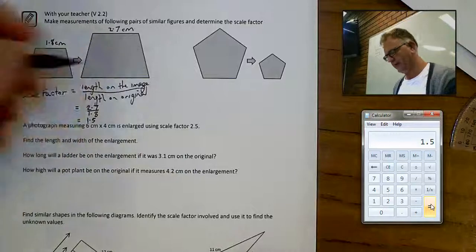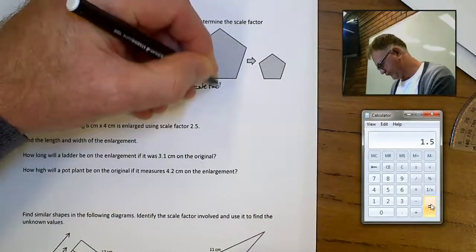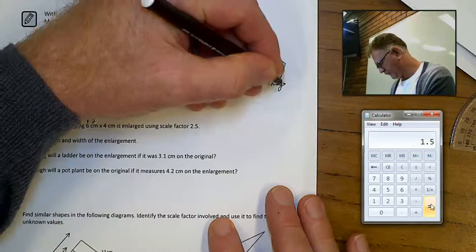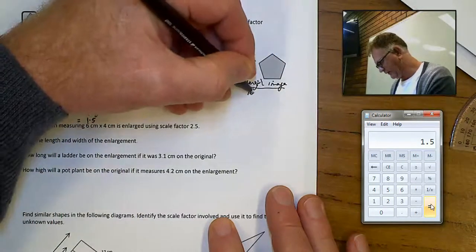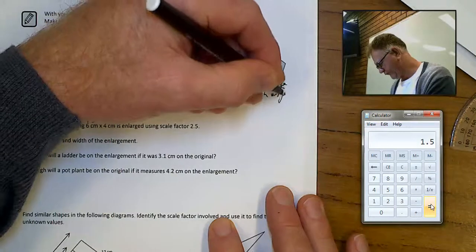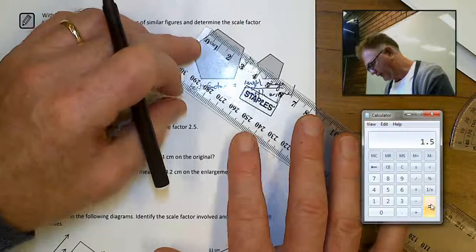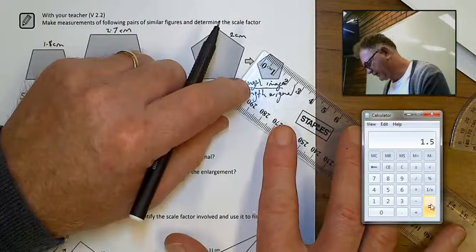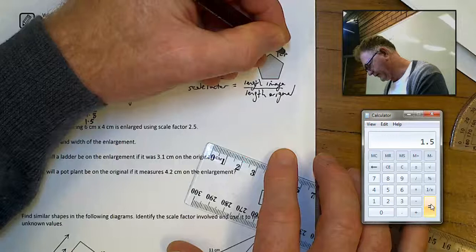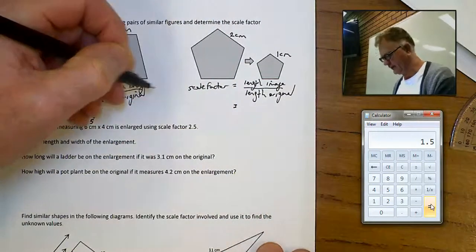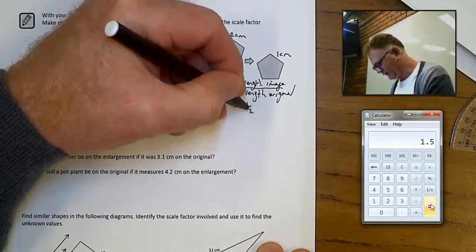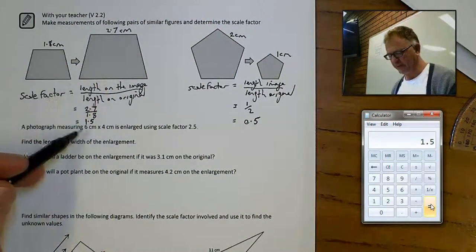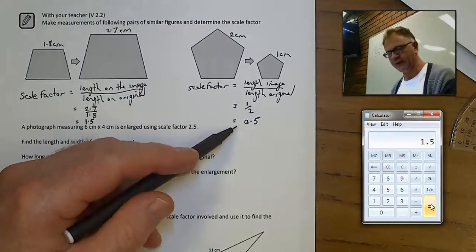Let's have a look at this one here. Scale factor is equal to any length on the image divided by the same length on the original. So if we were to look at the length of one side of this pentagon, well, that's 2 centimetres. Same side on the image, 1 centimetre. So in this case the scale factor is the length on the image, 1, divided by the length on the original, 2. That's a scale factor of 0.5. Notice that in an enlargement the scale factor is bigger than 1. In a reduction the scale factor is smaller than 1.